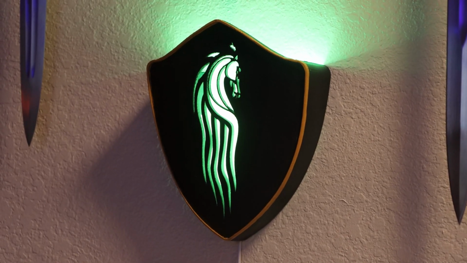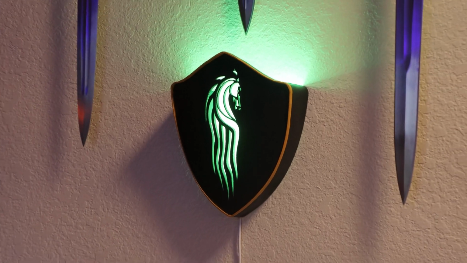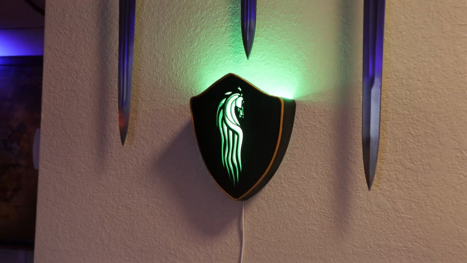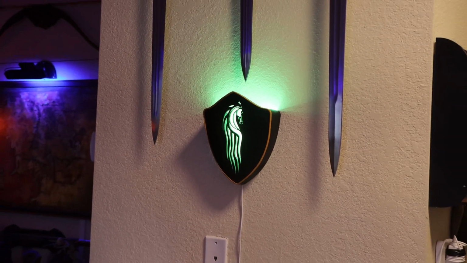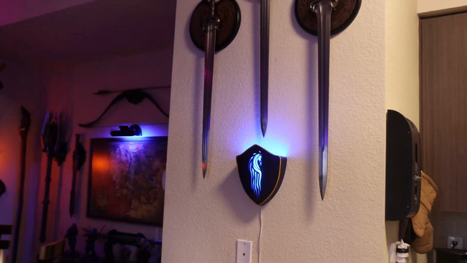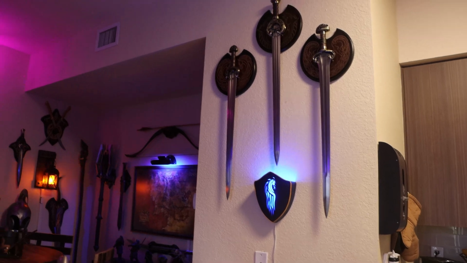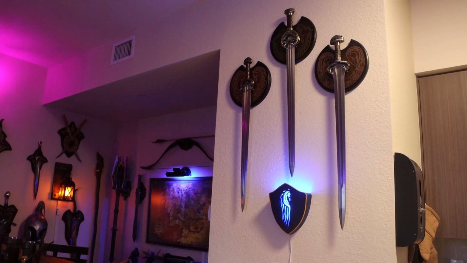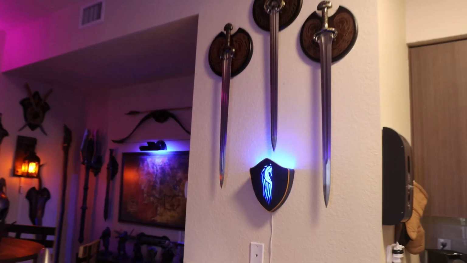This is a Lord of the Rings Rohirrim themed wall light that I created. I actually have a little bit of experience creating some similar things, but nothing that actually casts light in a direction. So I thought it might be cool this time to record a little bit of the process as I was making it, so that way I can show you guys.